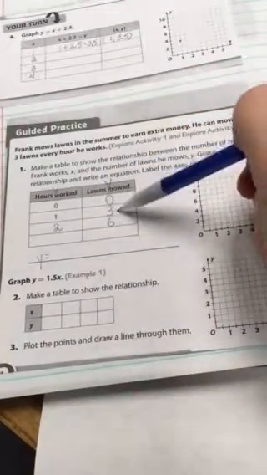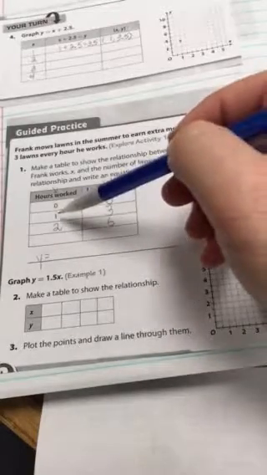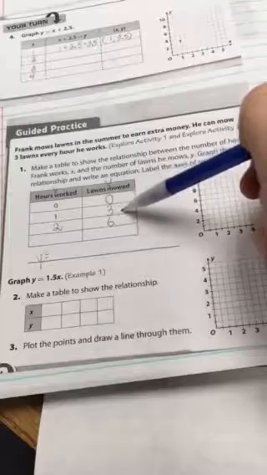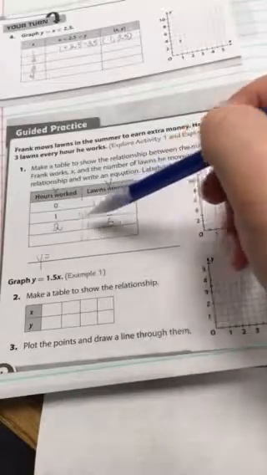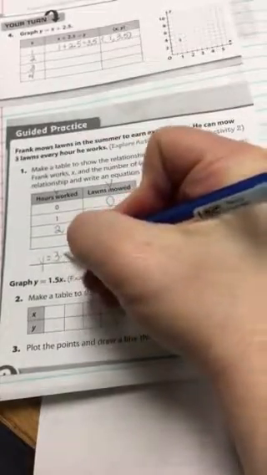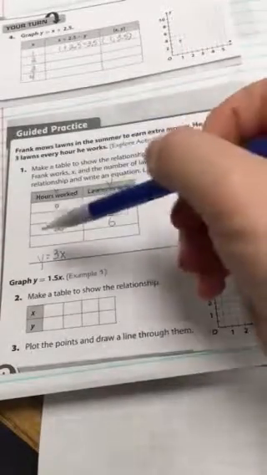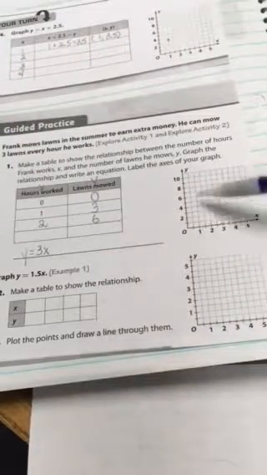You could add 2, but is 2 plus 2 6? No. So let's try multiplying. 1 times 3 is 3. 2 times 3 is 6. So I'm going to say my equation is y equals 3x. So with that said, I want you to fill in this right here, and I want you to plot your points.